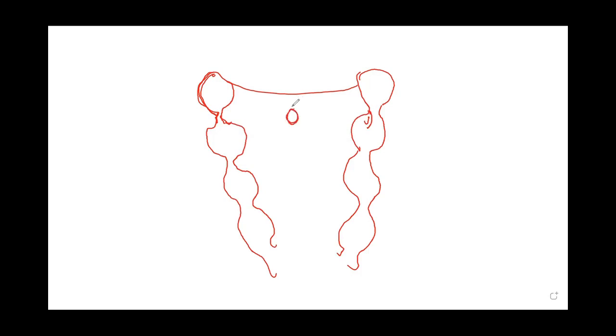At the level of the foramen cecum, a median bud develops, the tongue, and it descends down.